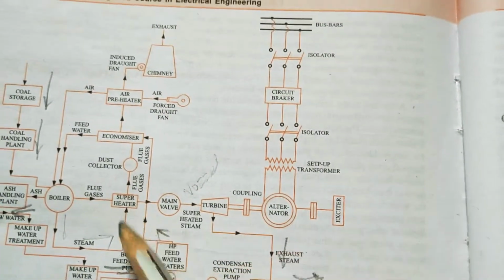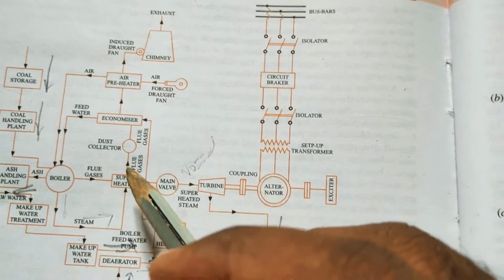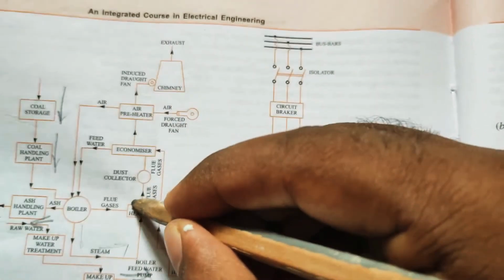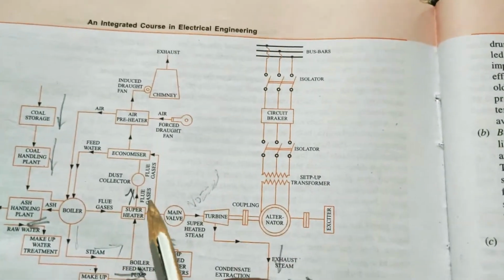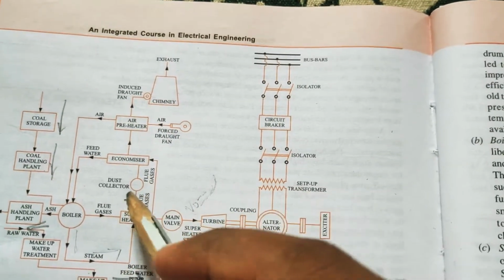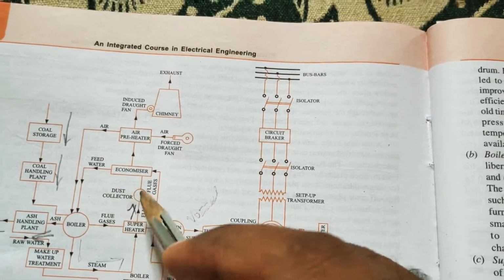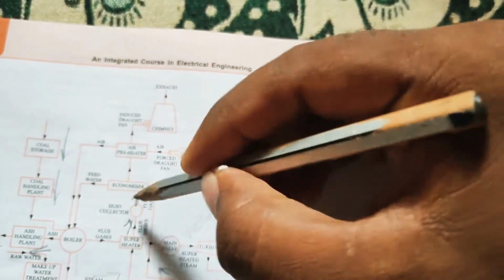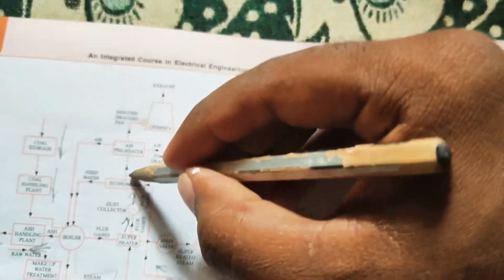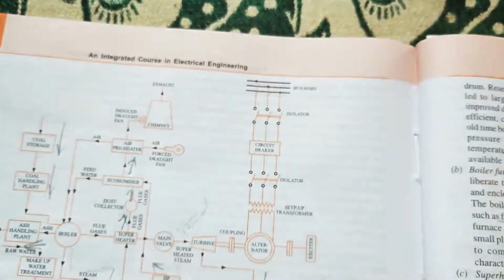Here the superheater will release some flue gases. Those flue gases are sent to the dust collector. Here dust is collected, and the flue gas is sent to the economizer and to the air preheater.